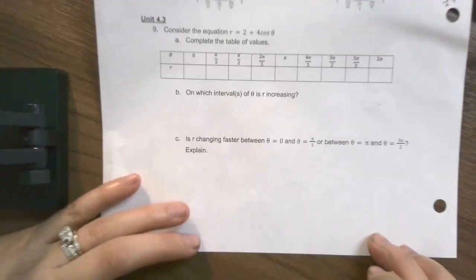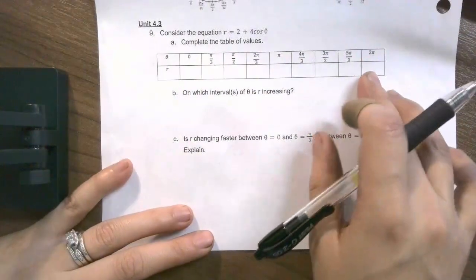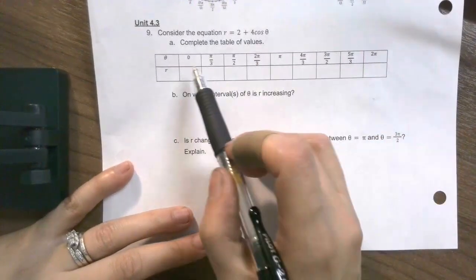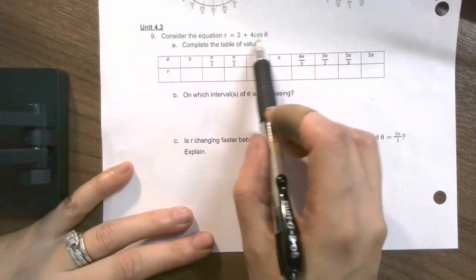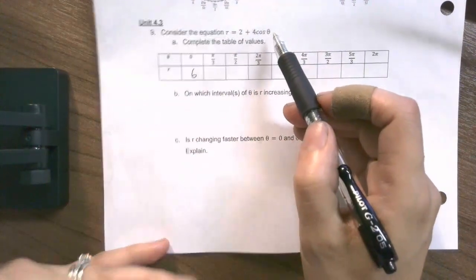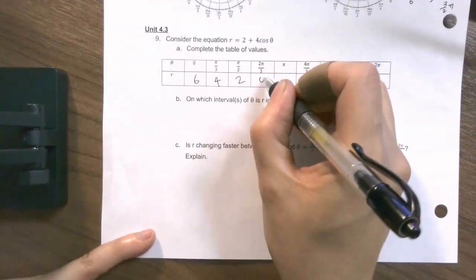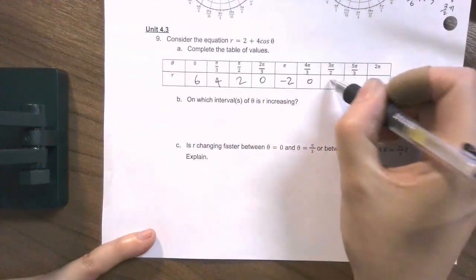All right, this is what we did in the last lesson. It shouldn't be too hard. So over here, you're just going to take theta and plug it in. At 0, cosine of 0 is 1, so 6. Cosine of pi over 3 is a half. 4 times a half is 2, plus 2 is 4. Got it? I'm just going to fill that out.